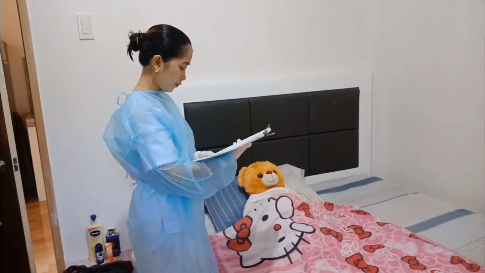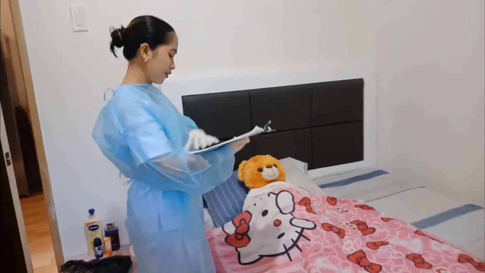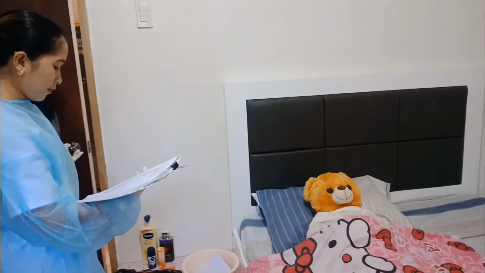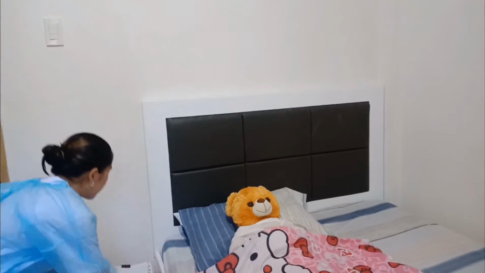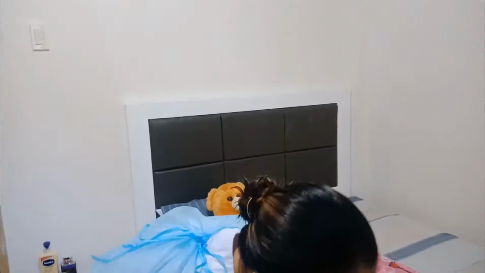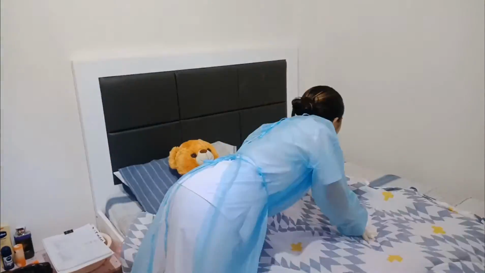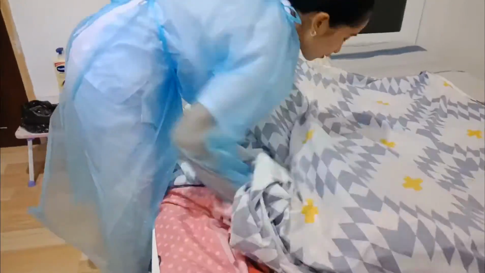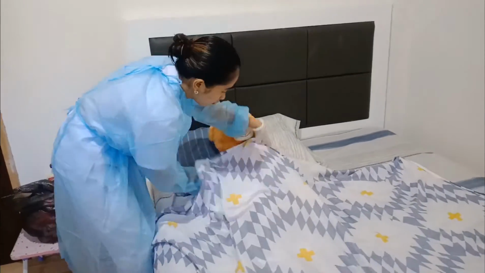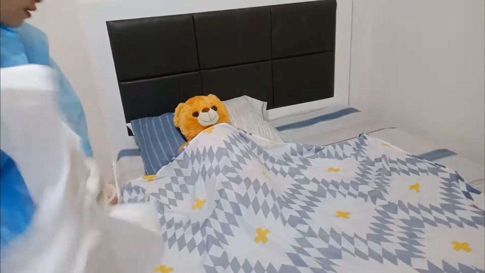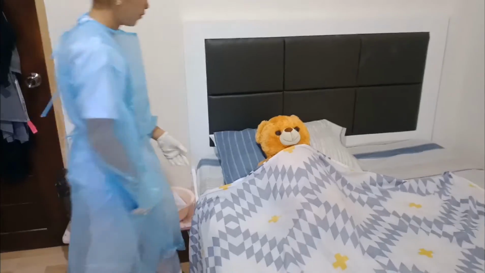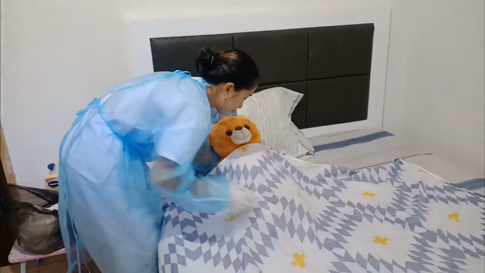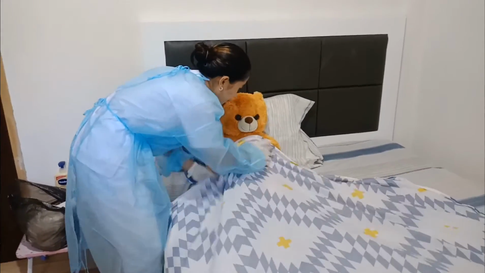Next is the implementation. Identify the client and explain the procedure. Provide privacy. Offer bedpan or urinal. Adjust bed to a comfortable working height position. Place bath blanket over the client before removing the top sheet. Remove client's gown, ensuring he or she is covered with the bath blanket. Place client in semi-Fowler's position and remove pillow if permissible.